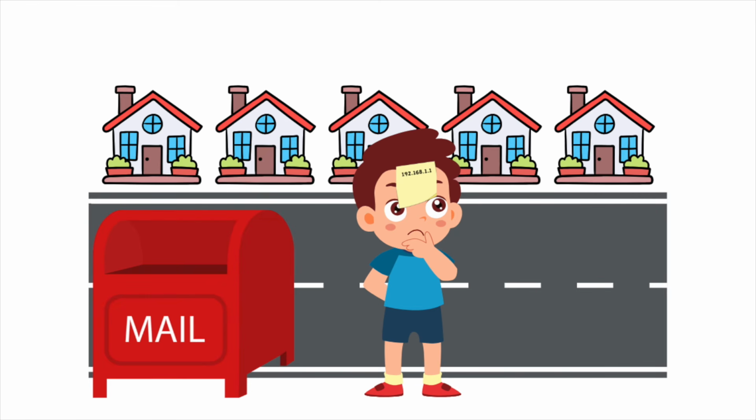So when your controller says, I need an update, it looks at its sticky note and yells, take this to 192.168.1.1. He knows the way out. And boom, your router sends it to the internet. That's all a gateway is, the universal exit door for your entire show network.